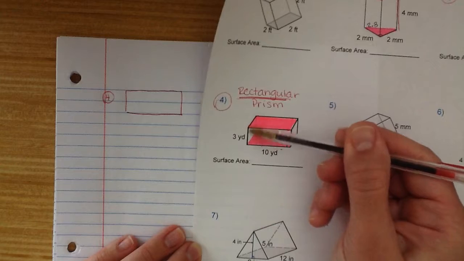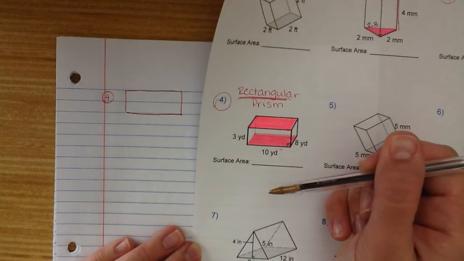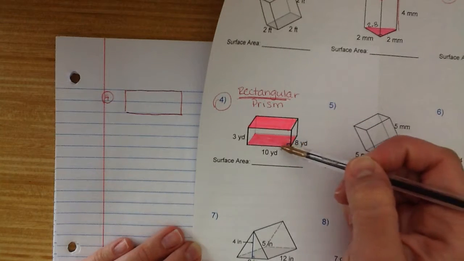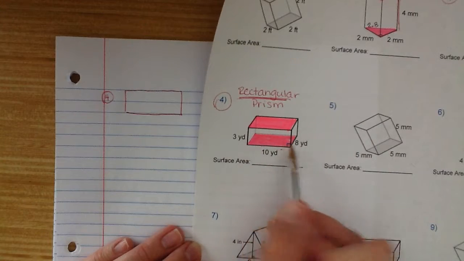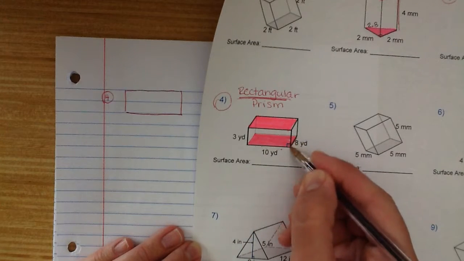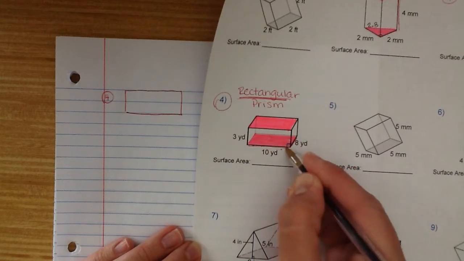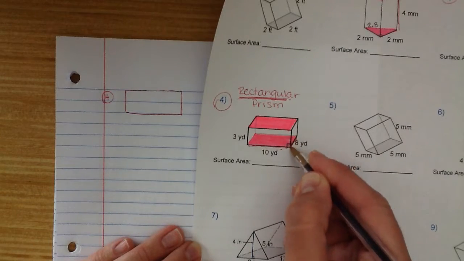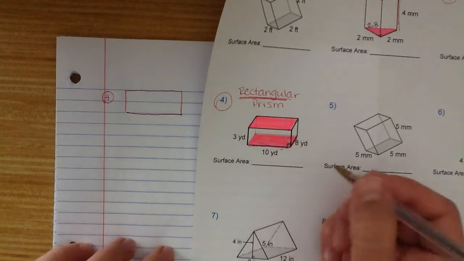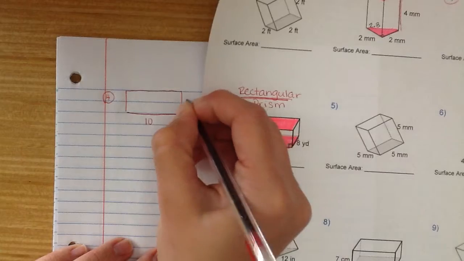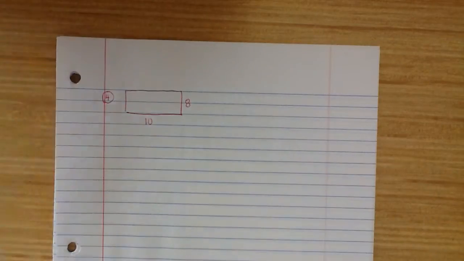The 3 is just telling you how far apart those two bases are. That'll come into play later. But the numbers that go with our base are 10 and 8. There's that right angle there again to let us know that that's the base and the height of my base. So 10 and 8.